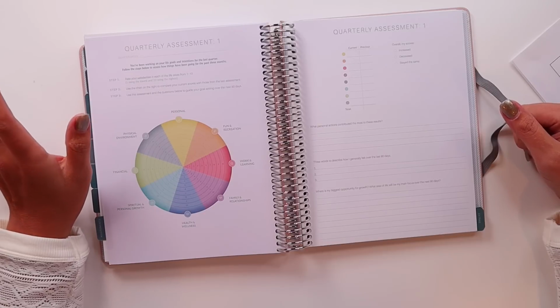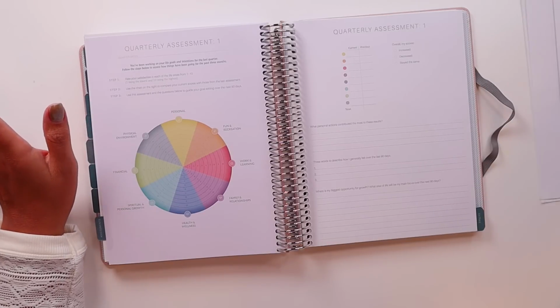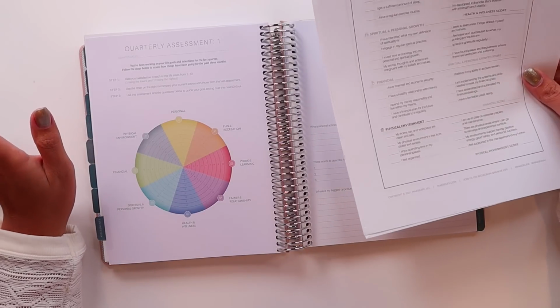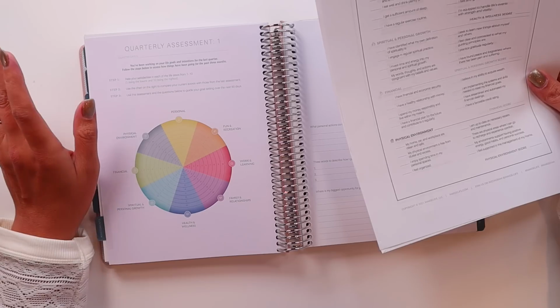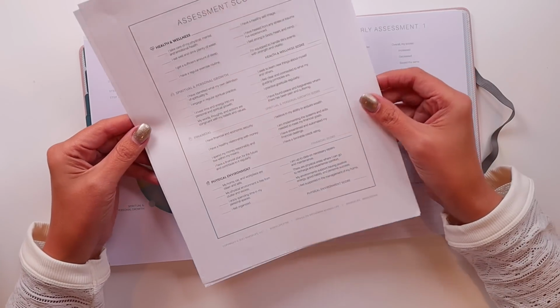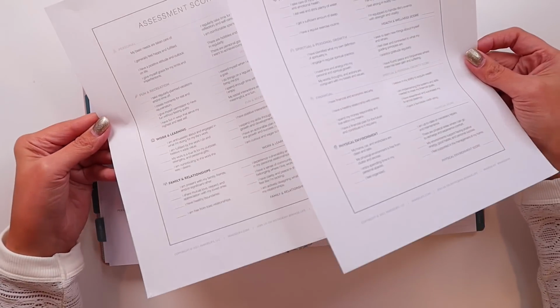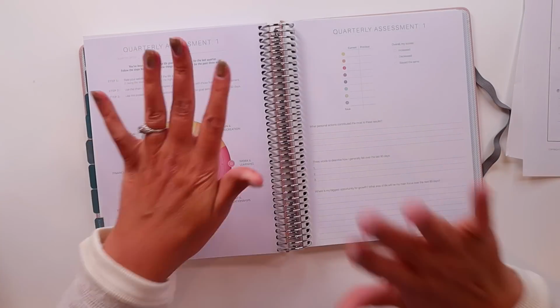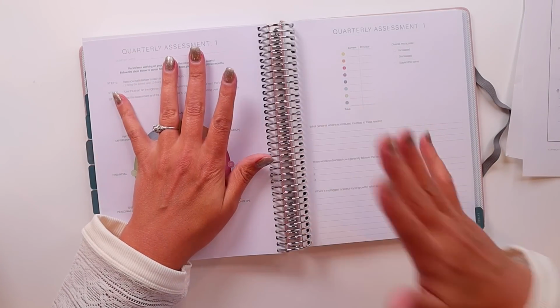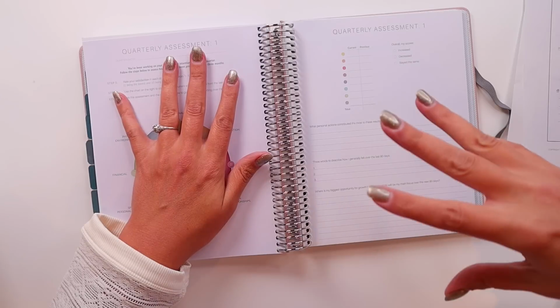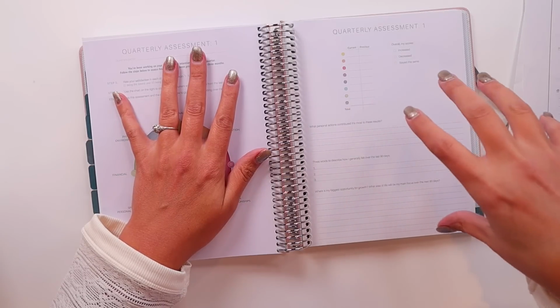So real quick, let's talk about what I'm using. As I said, I went to the Compass assessment PDF in the library, and I printed out pages 4 and 5, which are the assessment scoring pages. And then this is my Makselife 6-month vertical weekly. If you have the flagship or the Compass notebooks, this same quarterly assessment is in there.